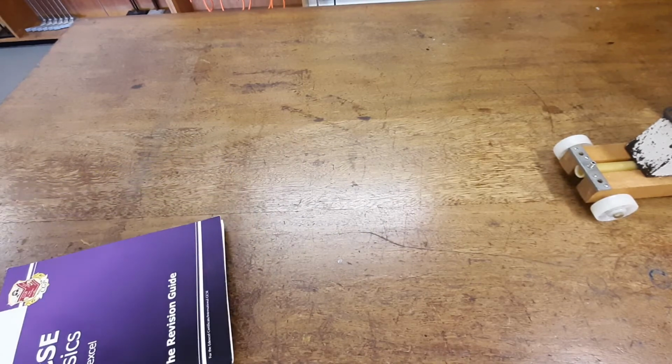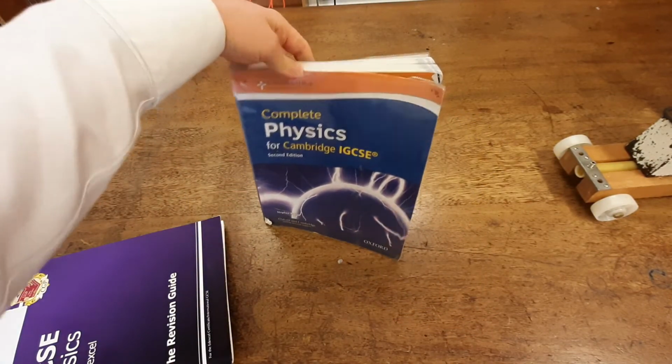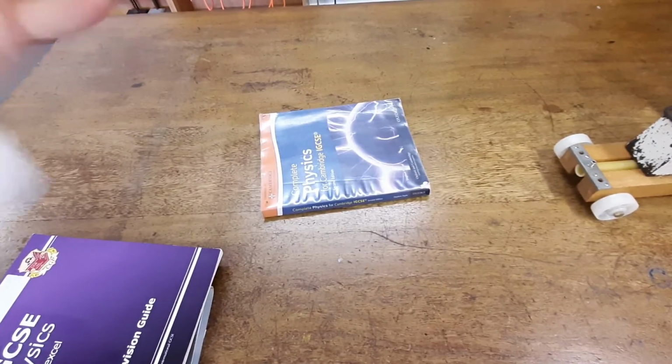Now what we can do is increase the mass of our book. This is your physics textbook if you're doing IGCSE or Cambridge IGCSE. We can drop it from a small height, and you can hear it makes a bigger bang than our CGP guide. Then if we raise it up above, a nice big bang. And if we raise it even higher, a nice big bang.